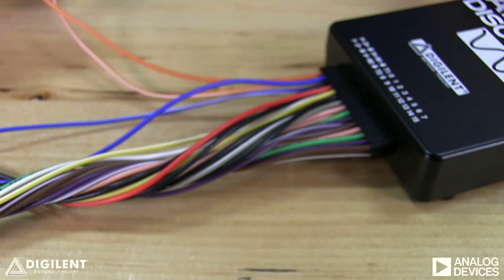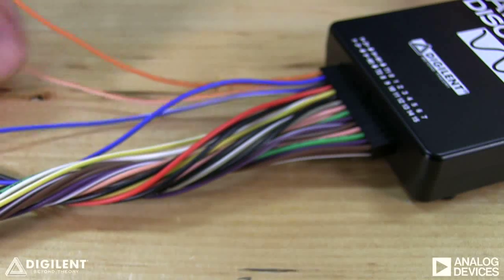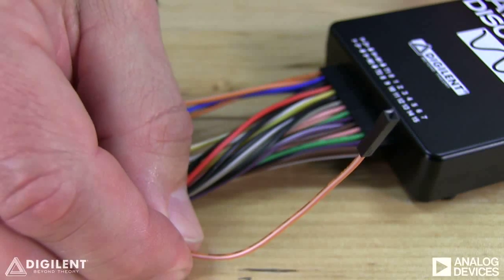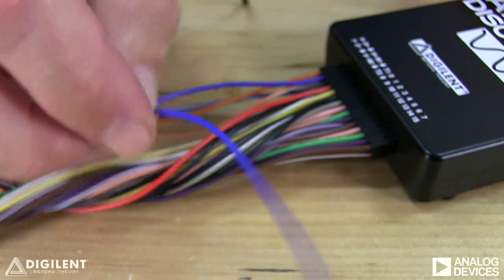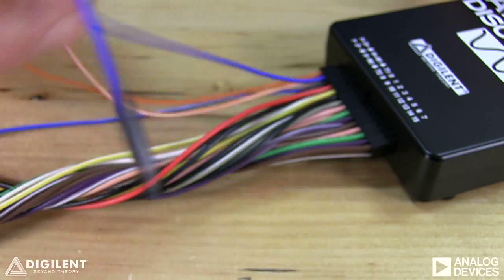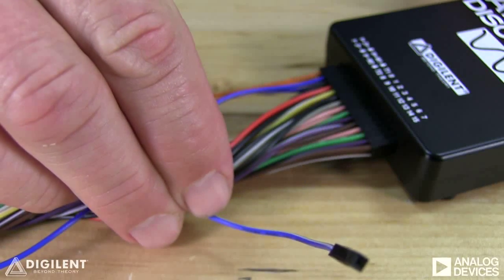On the Analog Discovery, the 1 plus terminal is connected to an orange wire, and the 1 minus terminal is connected to an orange wire with a white stripe. Likewise, the 2 plus terminal is connected to a blue wire, and the 2 minus terminal is connected to a blue wire with a white stripe.